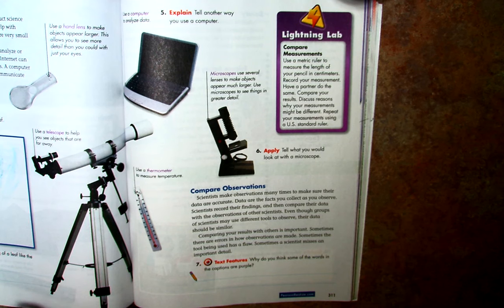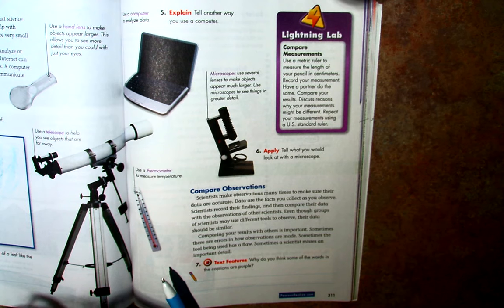I'm going to do a video in a little while that's going to show some things that I found around my house when I started looking for some scientific tools that could be used. You may have a thermometer like this outside or inside your house somewhere.